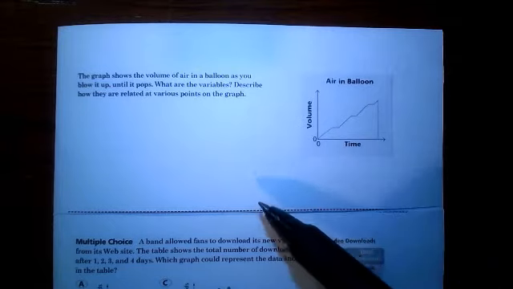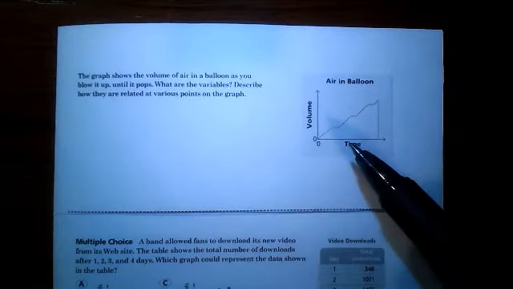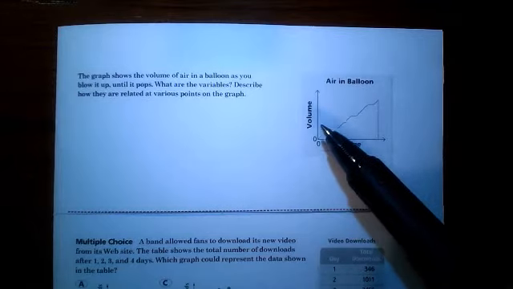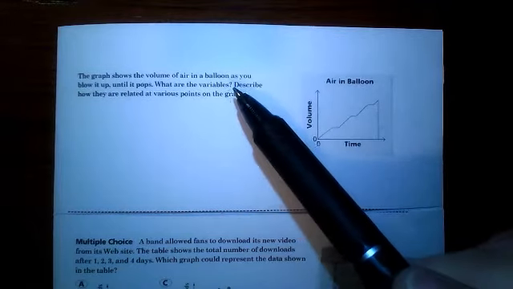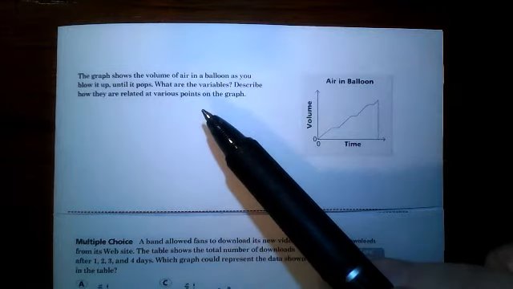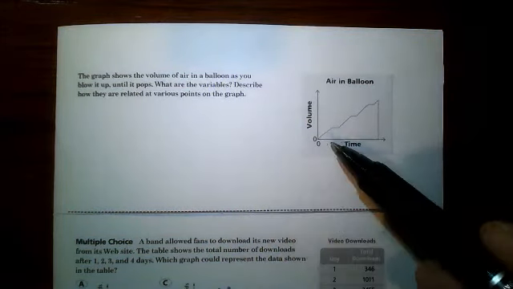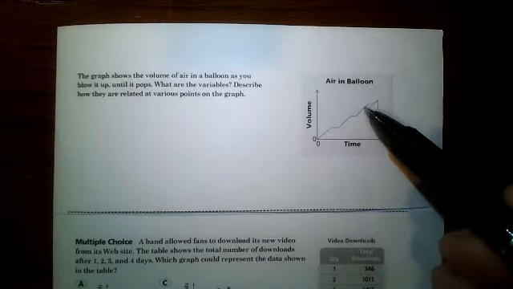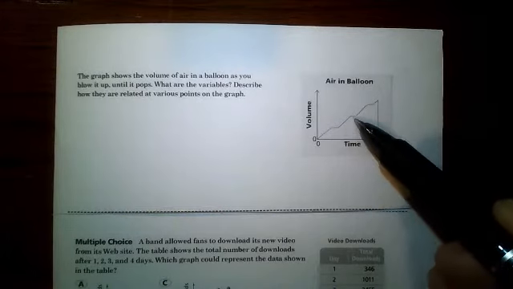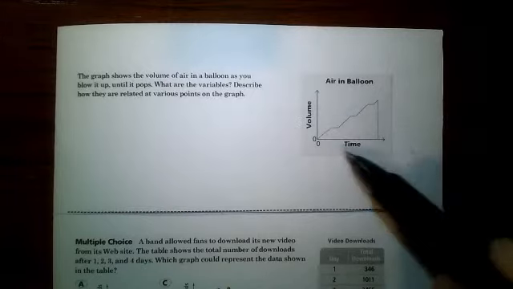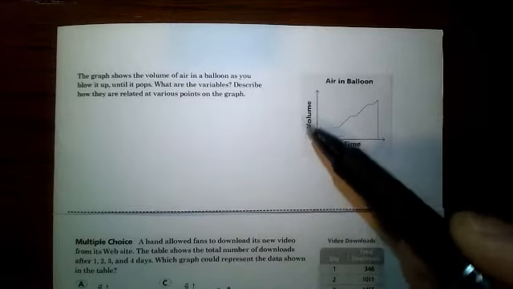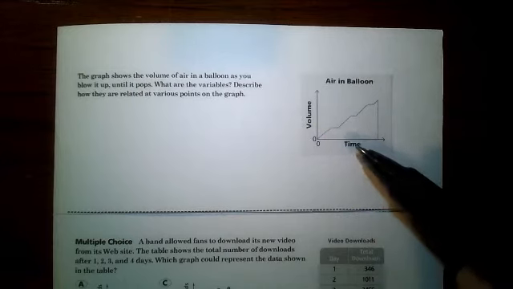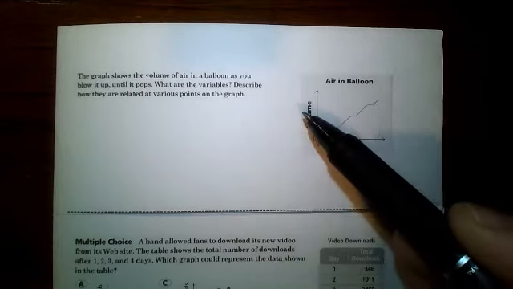Here we have our first example. The graph shows the volume of air in a balloon as you blow it up until it pops. What are the variables? Describe how they are related at various points on the graph. We're looking at the line this graph creates, and the variables they're using are the X and Y axes labels. So time and volume. The variables are volume and time. We're going to open it up, and that's going to be the first part of our answer.